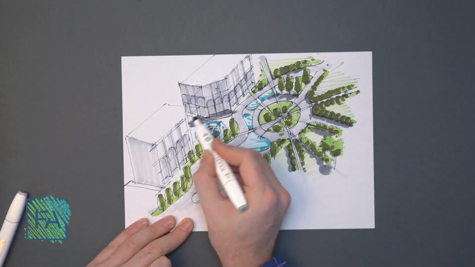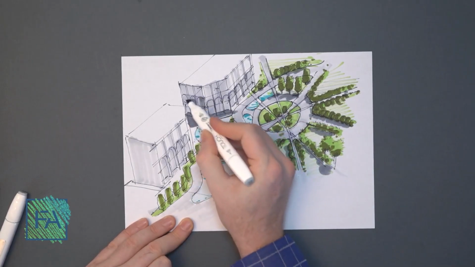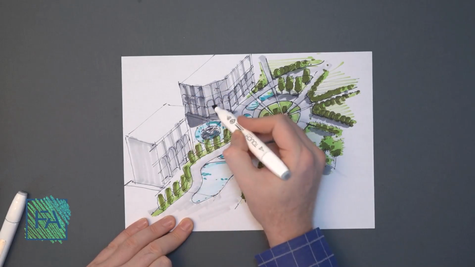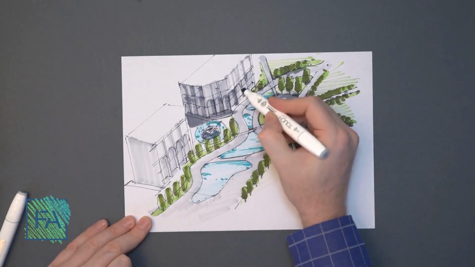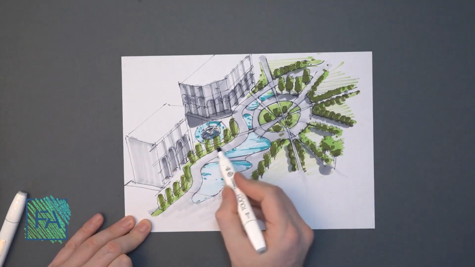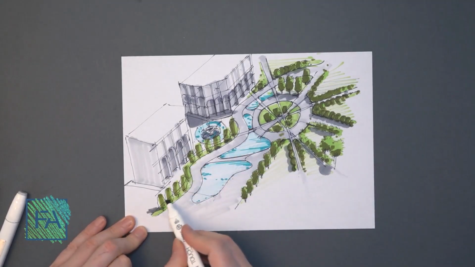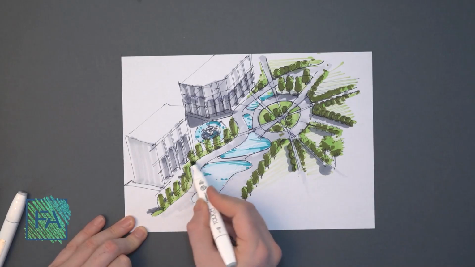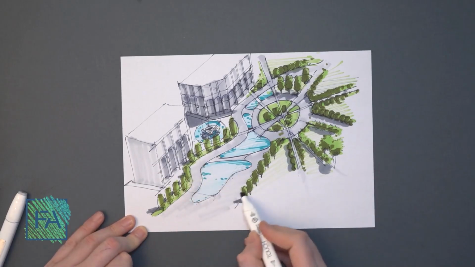Maybe we're not gonna add the shadows for everywhere, but in the areas that will make our sketching look better. And I'll color inside these areas. Some extent of the shadows on the ground for these trees.